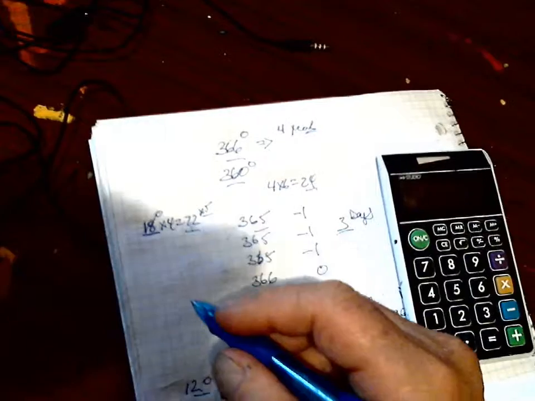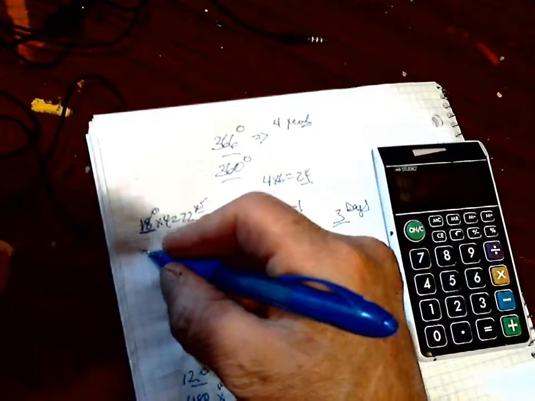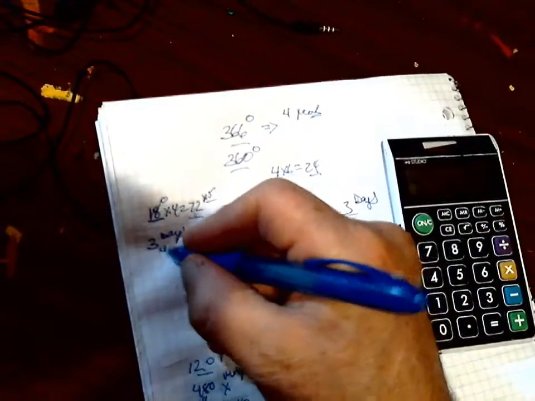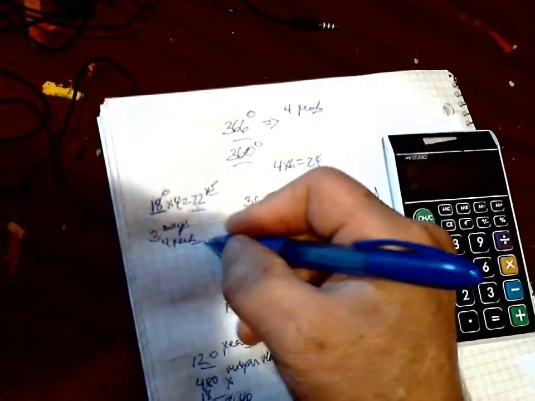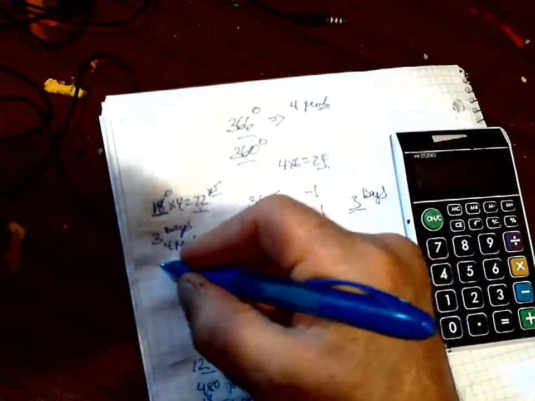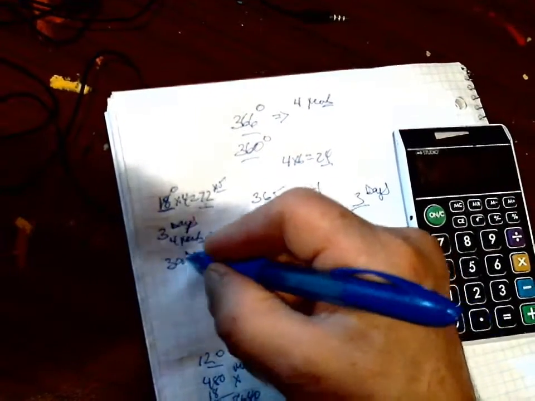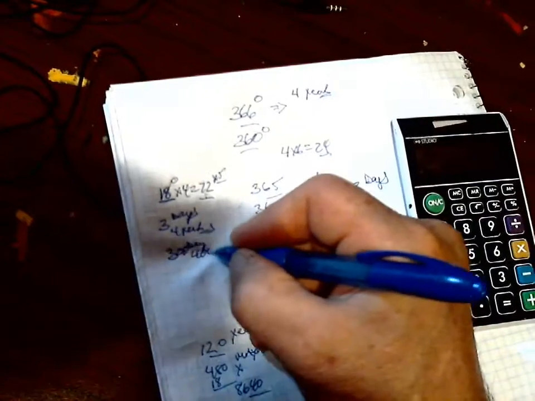Is that correct? I lose 3 days for 4 years. I lose 30 days, 300 days for 400 years.